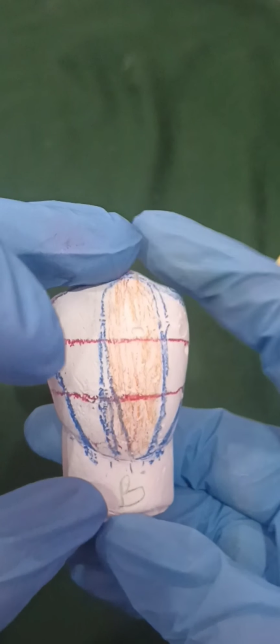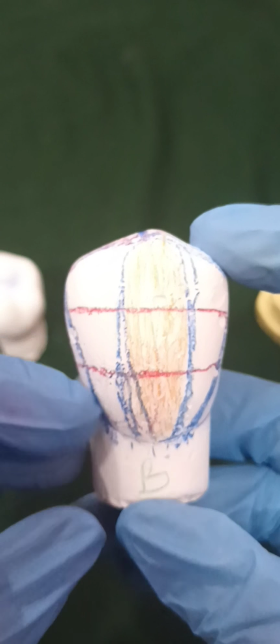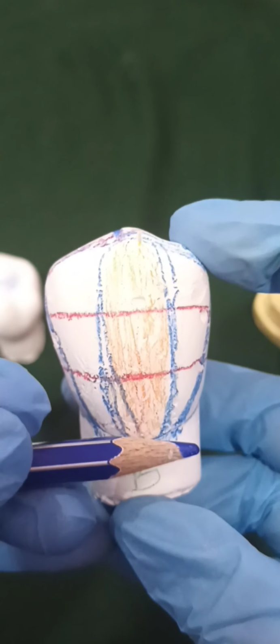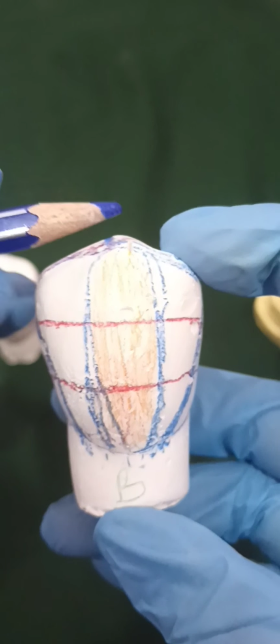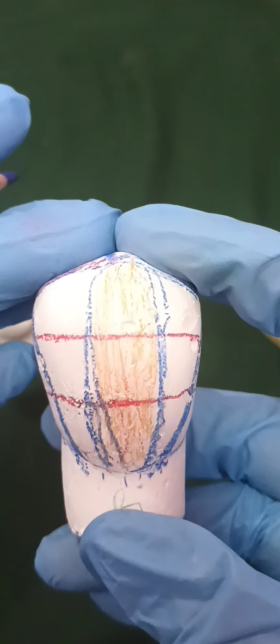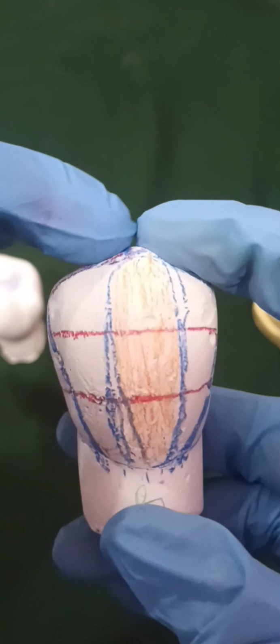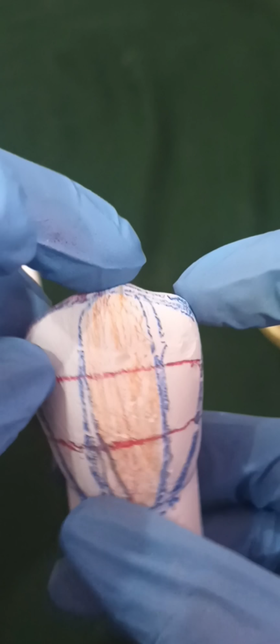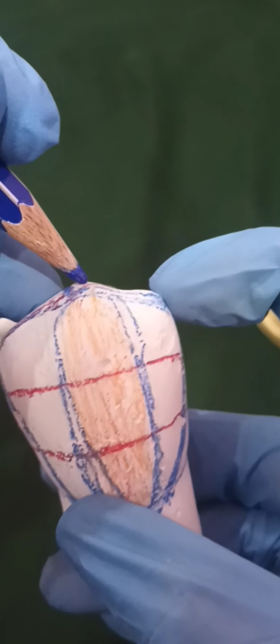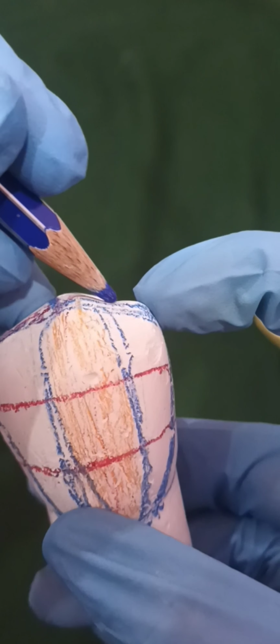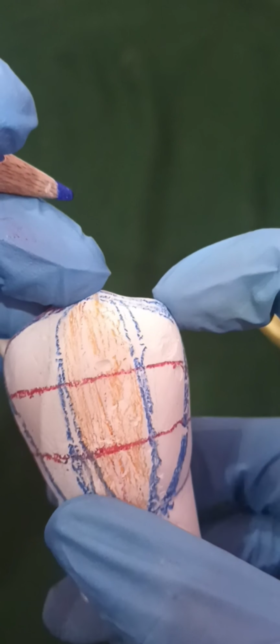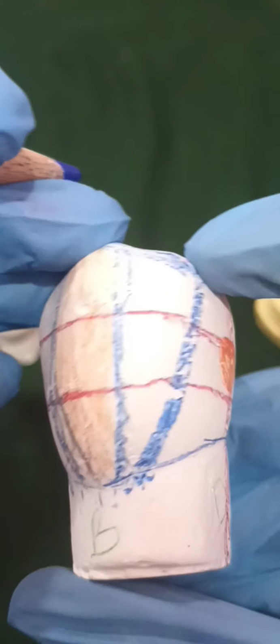Let's talk about the buccal aspect. First of all, the buccal aspect is trapezoidal in shape. Its short part is near the cervical line and the broadest part is near the occlusal surface. You can see these are two slopes: this is the mesial slope and this is the distal slope. The mesial slope is more convex, while the distal slope has some concavity here. Always remember that the distal surface has a concavity, a side determining point.